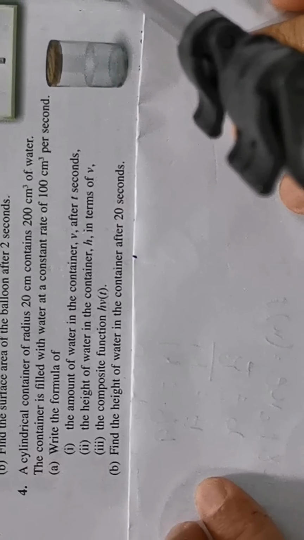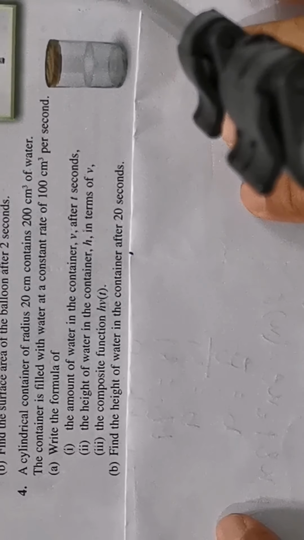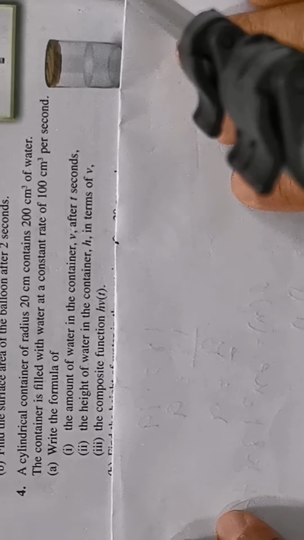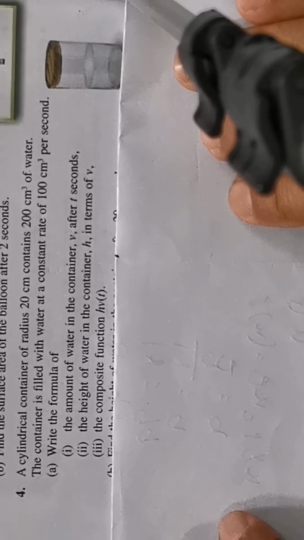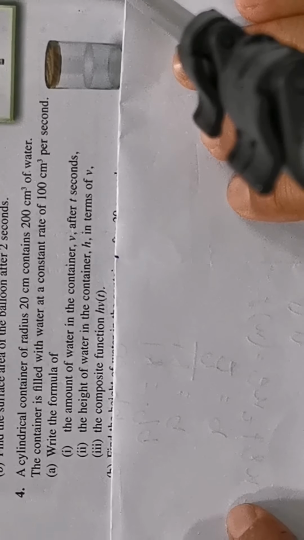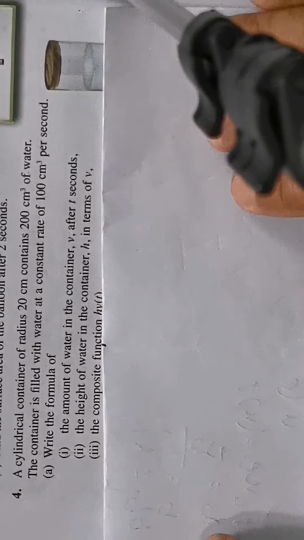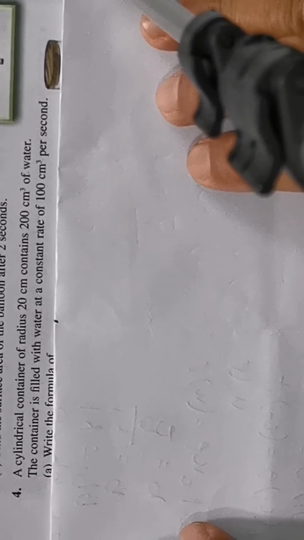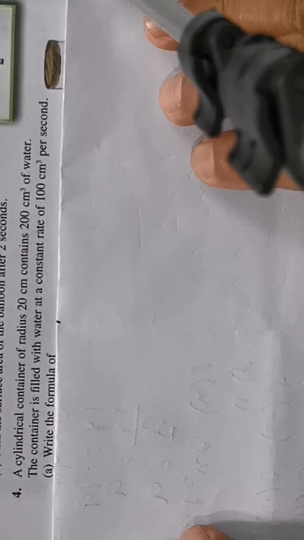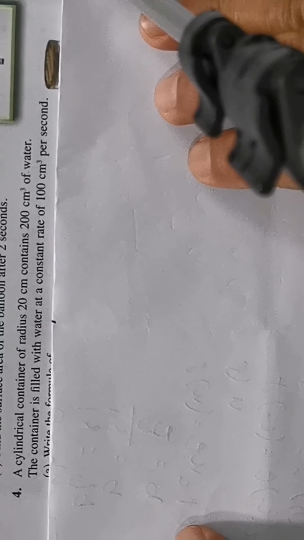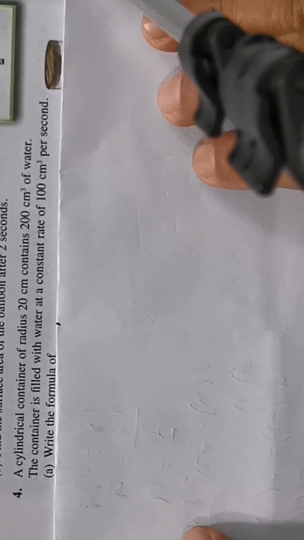Okay, number 4. A cylindrical container of radius 20 centimeters contains 200 centimeters cubed of water. The container is filled with water at a constant rate of 100 centimeters cubed per second.